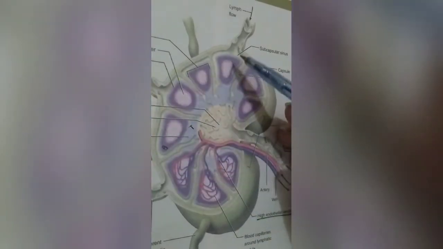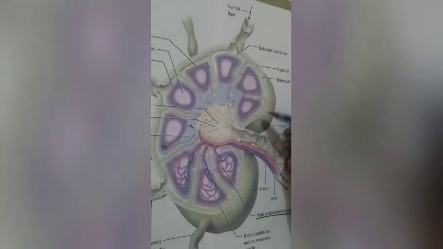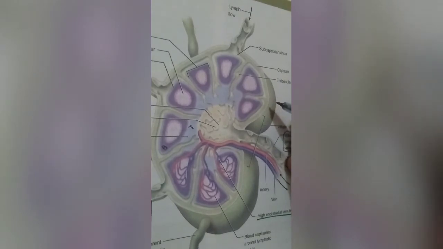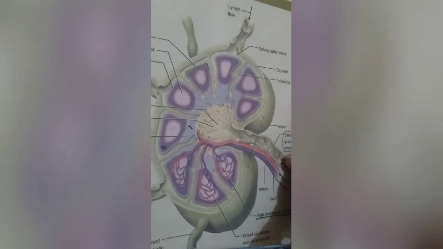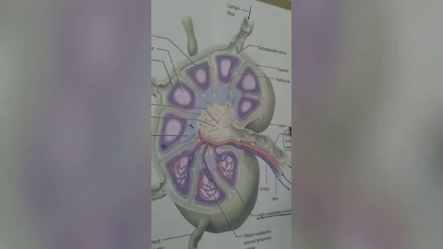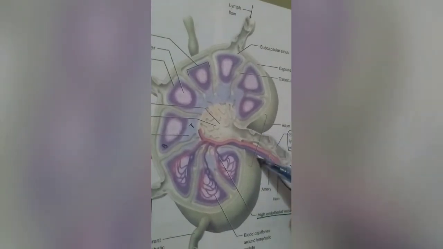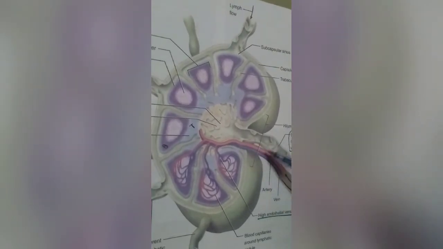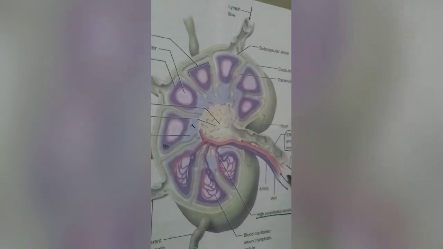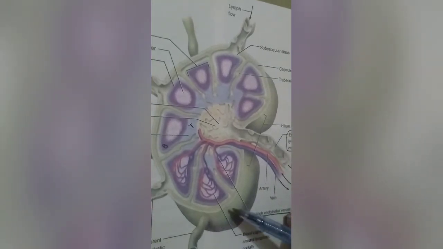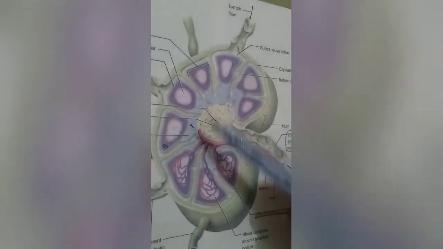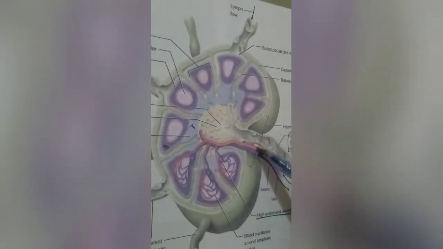So the most important point is that it contains both efferent and afferent lymphatic vessels. It also contains the hilum, the point where the artery enters and the vein and efferent lymphatic vessel leave, and the afferent lymphatic vessels are present on the convex contour. Okay, so this is the important point.